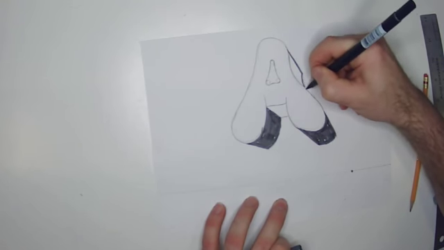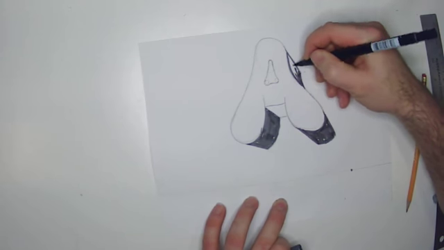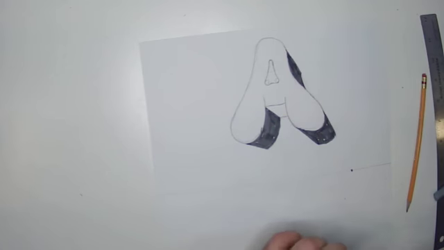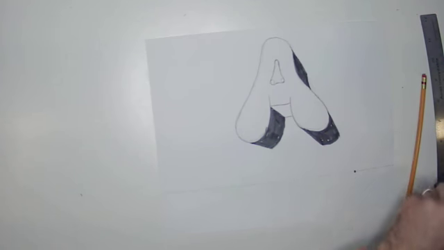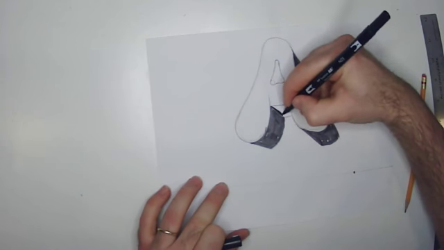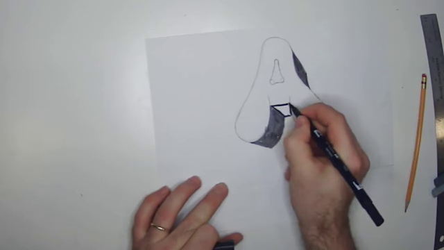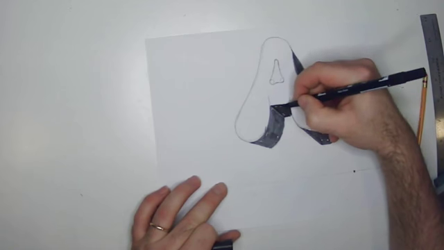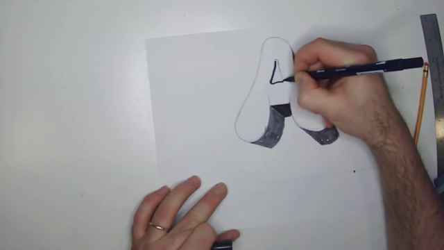And the same thing up here, this is going to be the same tone. Think about it as what surfaces are receiving the same amount of exposure to light. So the darker spaces are going to be tucked up underneath in here, as well as this, which is going to be a fairly dark space as well.